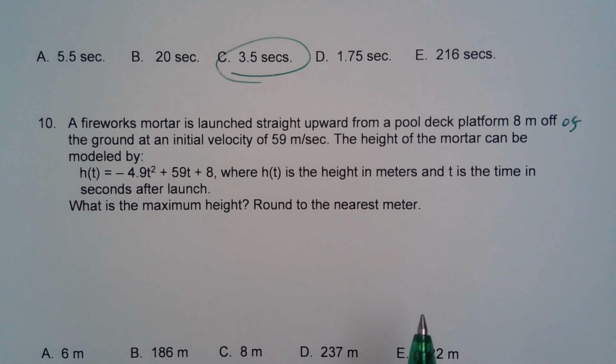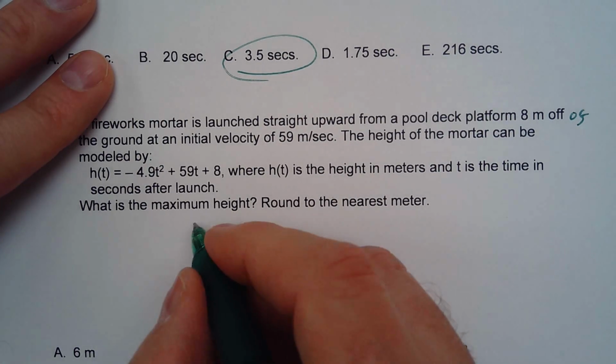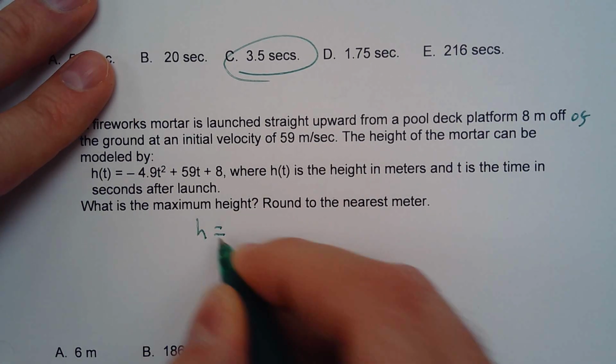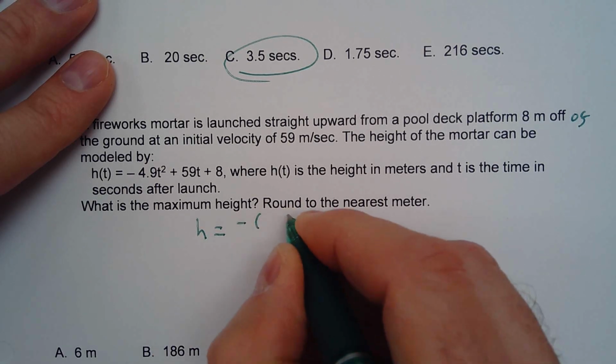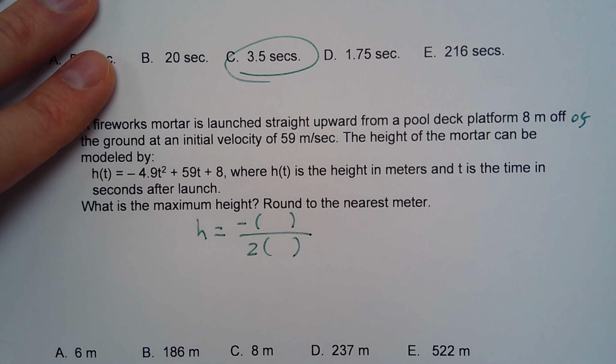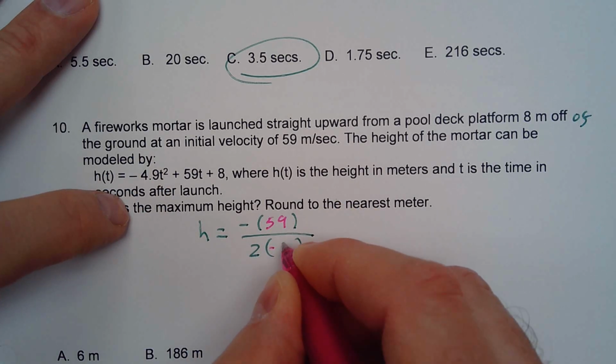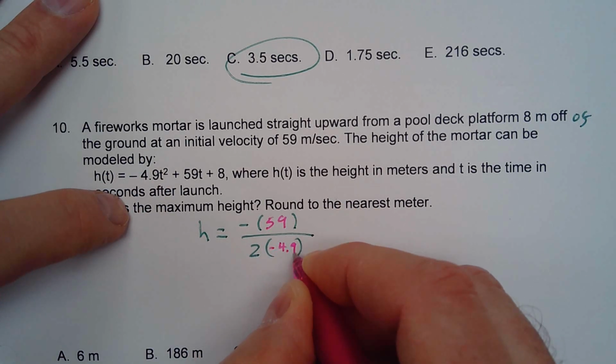So this time I'm looking for the k value of the vertex. So I still have to first find h, but then I'm going to need to plug in to find k. So h here, the opposite b over 2a. B is 59. 2a, a is negative 4.9.